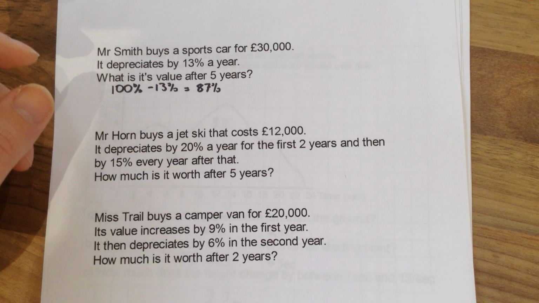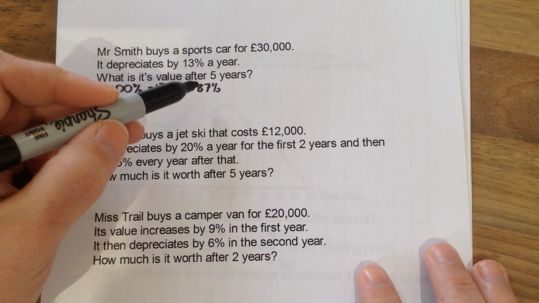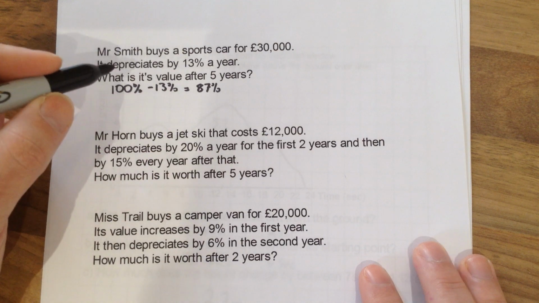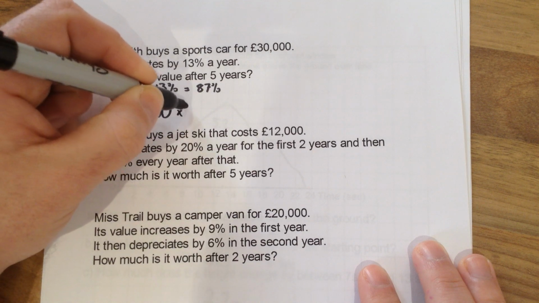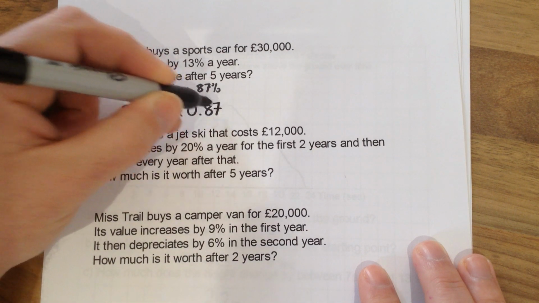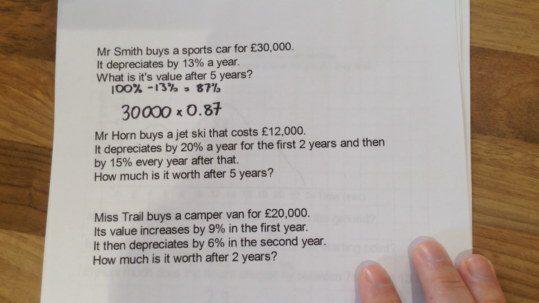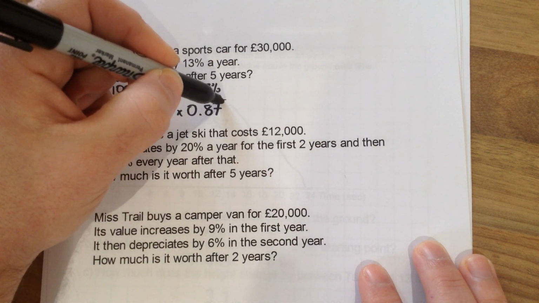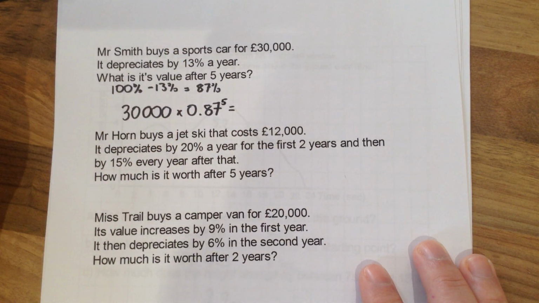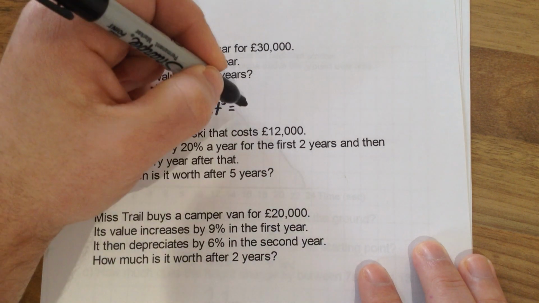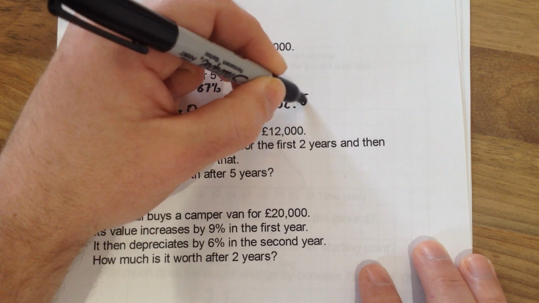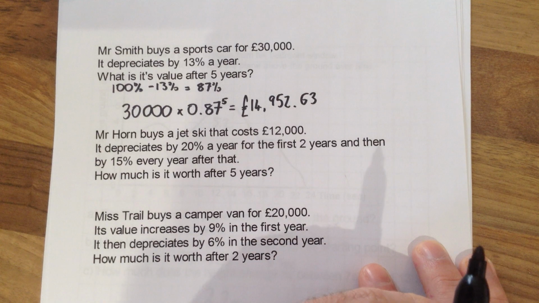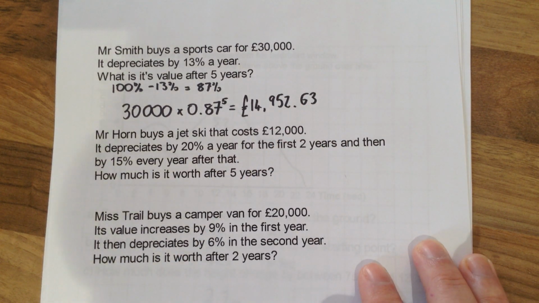Now, to very quickly do this on a calculator, all we would need to do is change that 87% into a decimal. So if we take the value of the car, which is £30,000, times by 0.87, what that would do is find the value after 1 year of the car. Because we are doing this for 5 years, we do the 0.87 to the power of 5. If you type that into your calculator, you should get an answer of £14,952.63. Don't forget your pounds at the front and round to 2 decimal places.